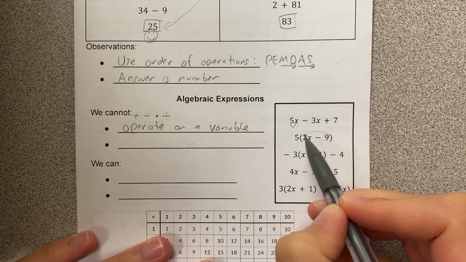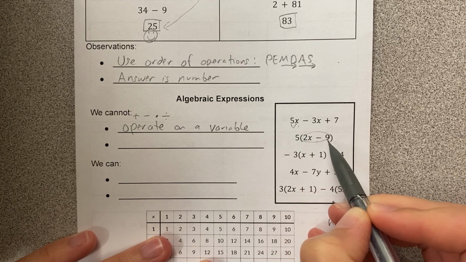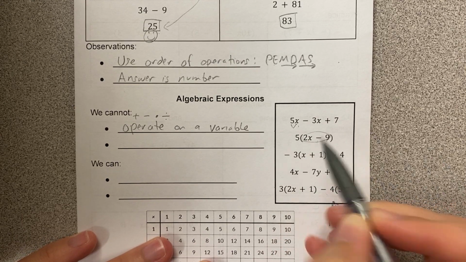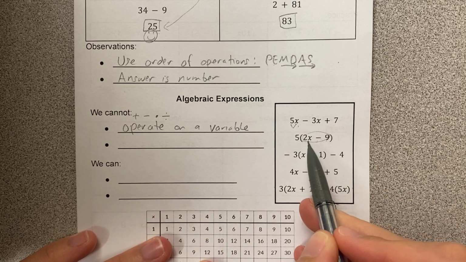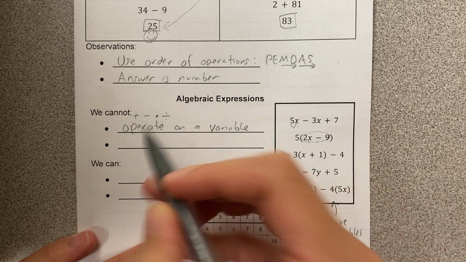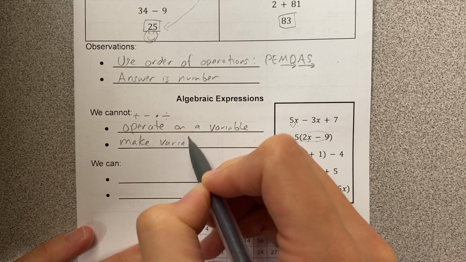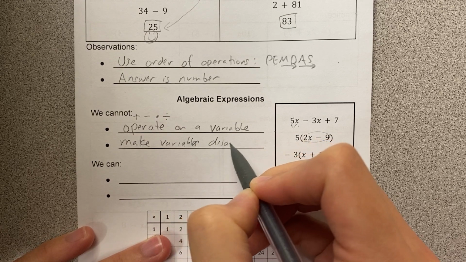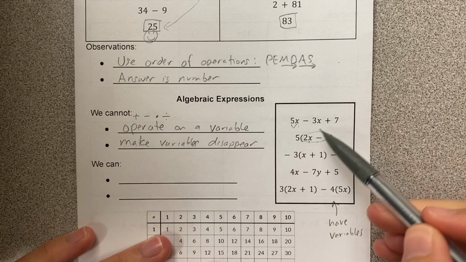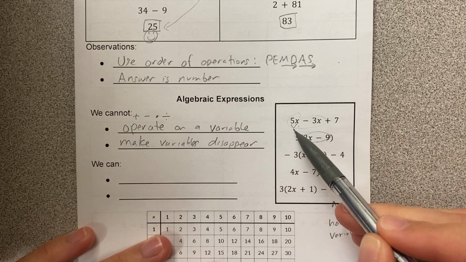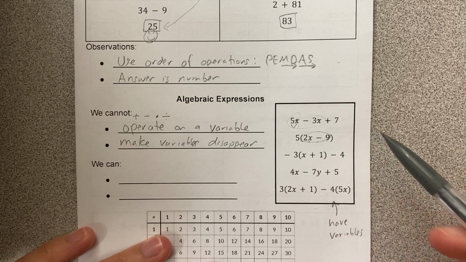Same deal, we can't just add these. That's not allowed. This is like 2 monkeys minus 9 paper clips. That doesn't make any sense, right? We actually can't do that math. So we can't operate on these variables, okay? And we also cannot make variables disappear. Okay, so what you'll notice is that, like here, for example, we can't just be like, you know what, I'm just going to cross off this x and just add these numbers. Nope, you can't do that, all right?